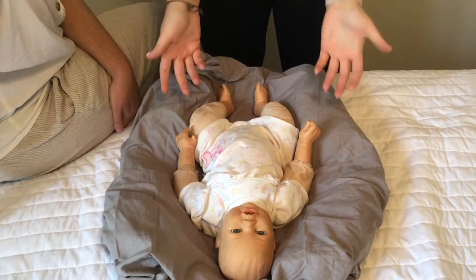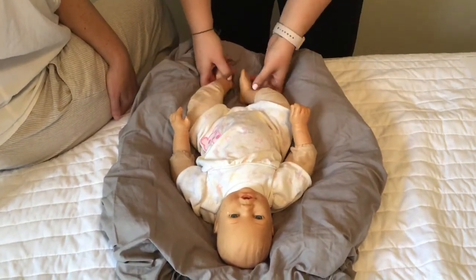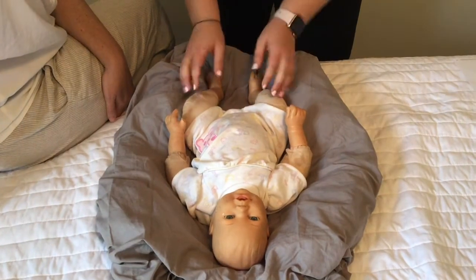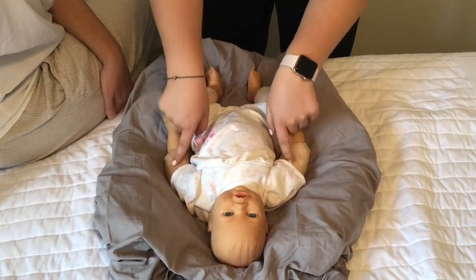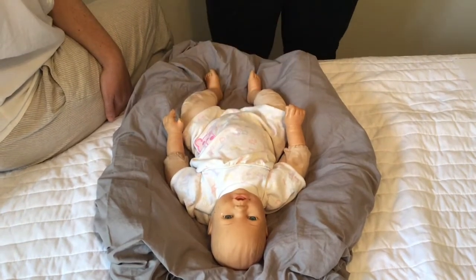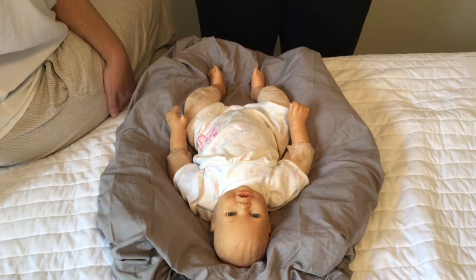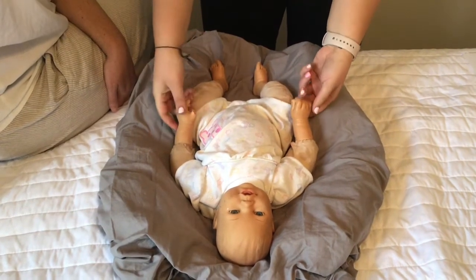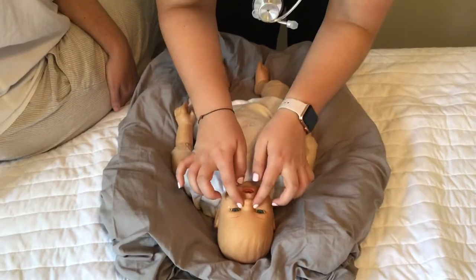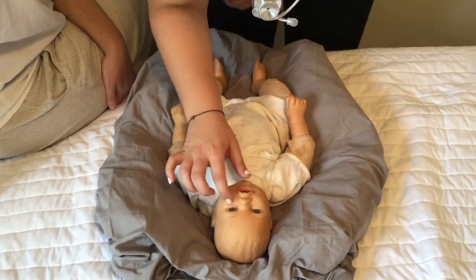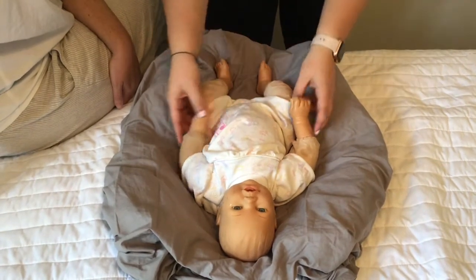Appearance-wise, she looks well. She's symmetrical. She has good muscle tone on both sides. Her skin, I'm noticing some vernix caseosa in the folds of her legs, arms, and her neck. All right, she has a good lusty cry going on. I'm not seeing any of the erythema toxicum. I'm noting some milia along her nose. No petechiae. All right, I'm just going to keep looking.